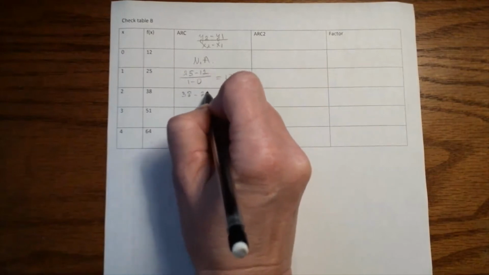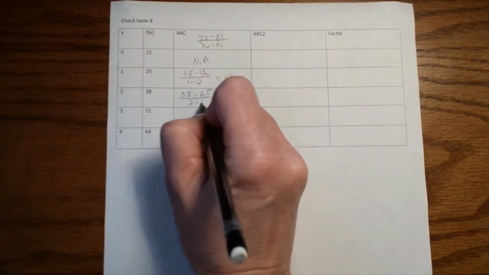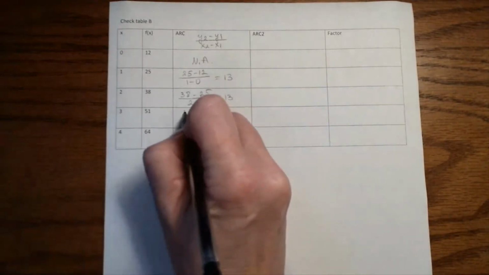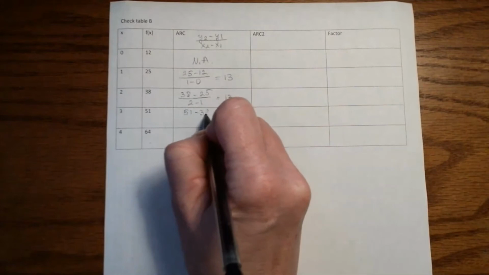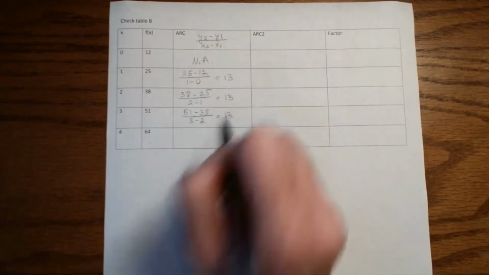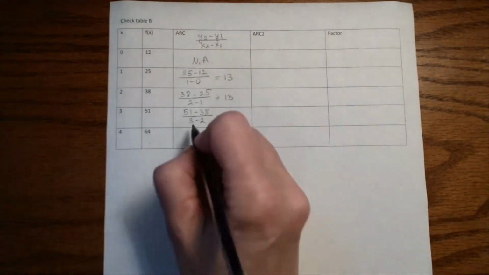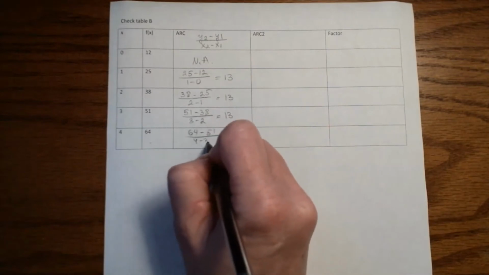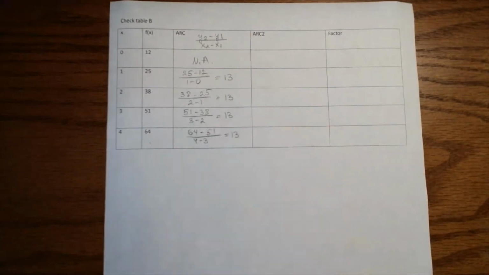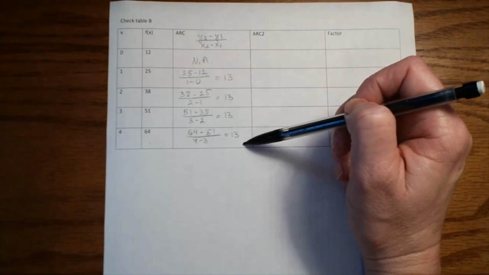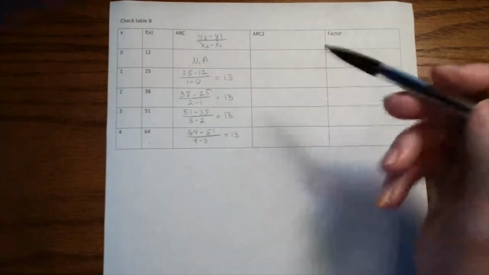38 minus 25 over 2 minus 1 will be equal to 13. 51 minus 38 over 3 minus 2 will be equal to 13. 64 minus 51 over 4 minus 3 is equal to 13. We see that all average rates of change are the same. It means our data is linear.